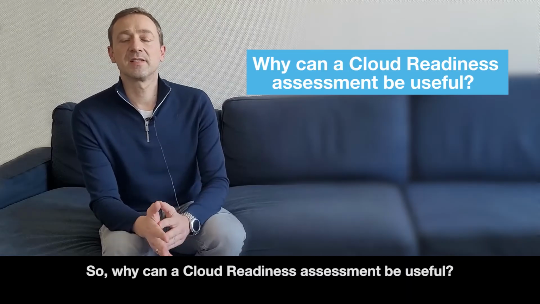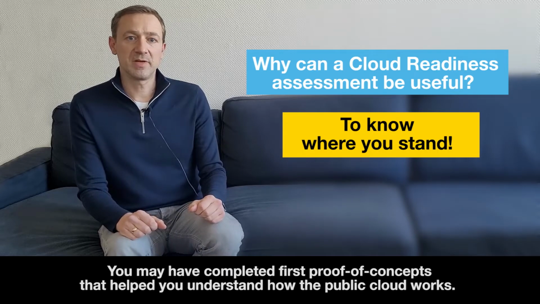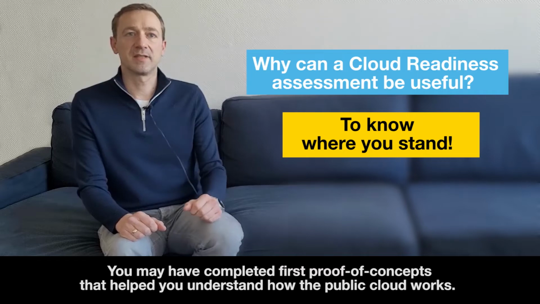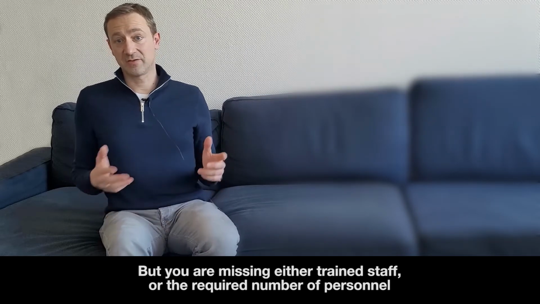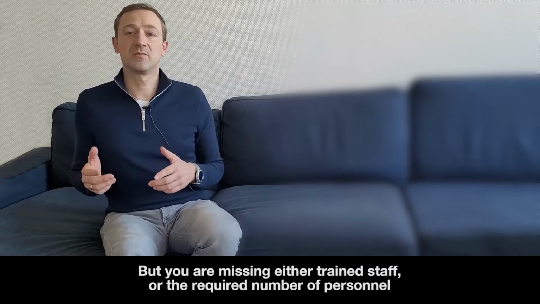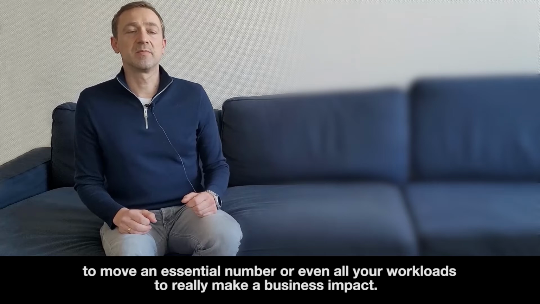Why can a cloud readiness assessment be useful? Basically for knowing where you stand. You may have completed first proof of concepts that help you understand how the public cloud works, but you are missing either trained staff or the required number of personnel to move an essential number or even all your workloads to really make a business impact.